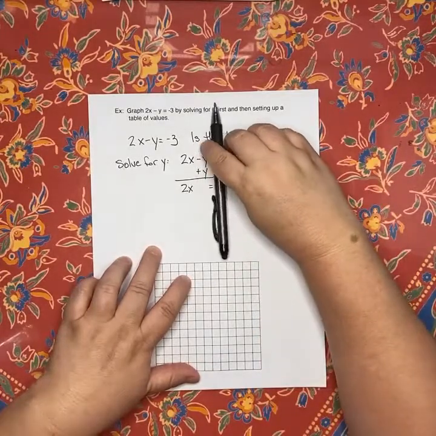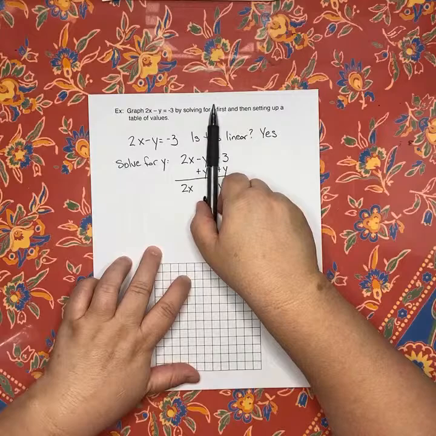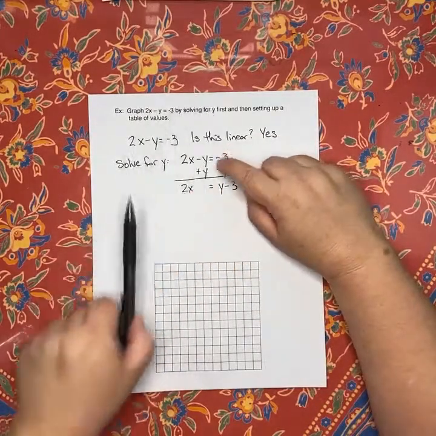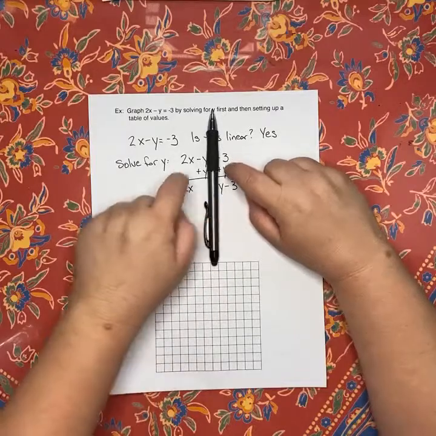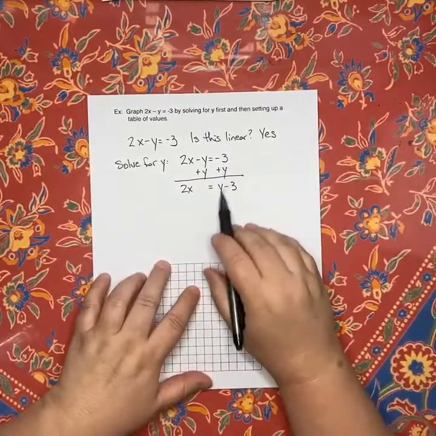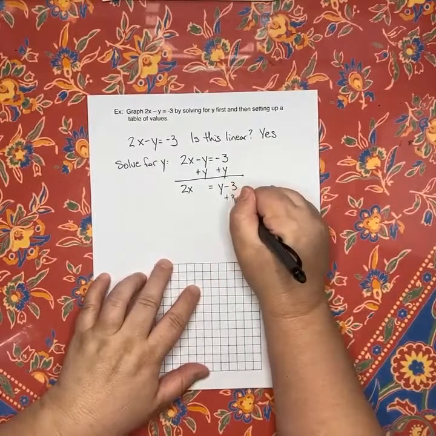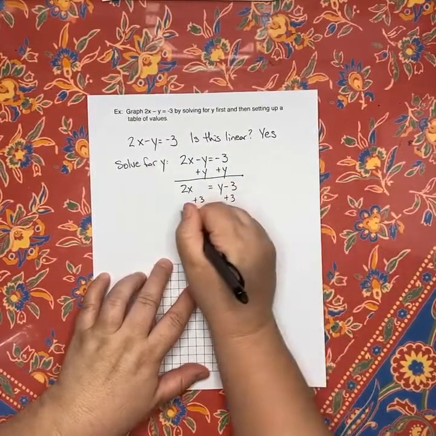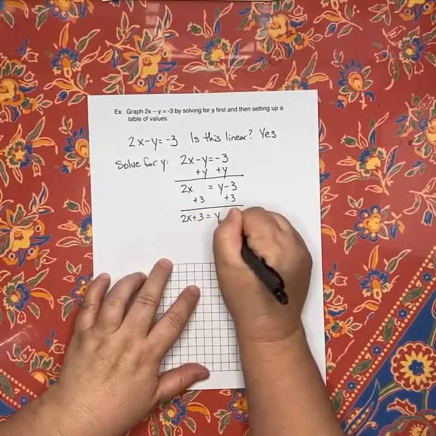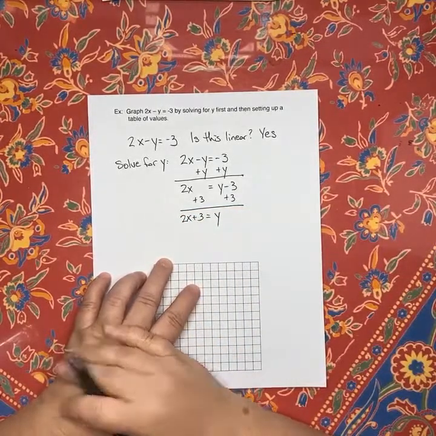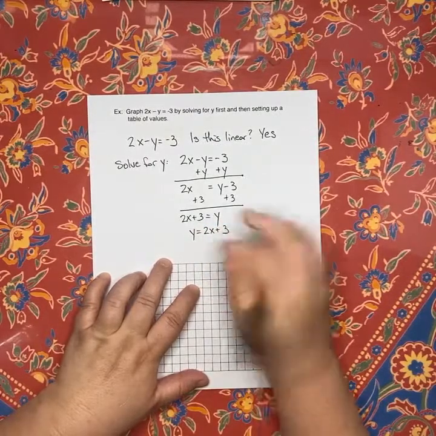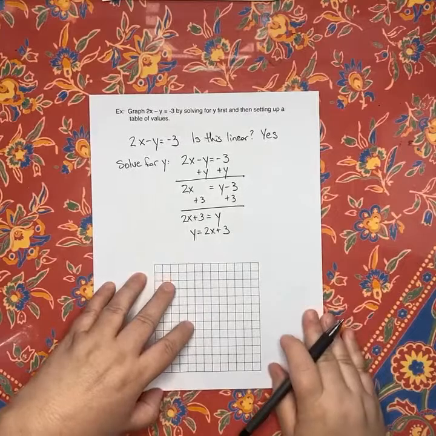So again, remember, because we were a little rusty with the solving equations. Make sure if you put your pen or pencil on the equals sign, there's a plus y on either side. Okay, I get y minus 3, and then I'm going to add 3 to both sides. 2x plus 3 equals y. Okay, or could I write y equals 2x plus 3? So just flip the whole thing around. What do you guys think?